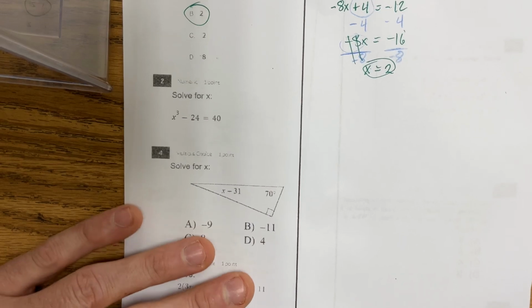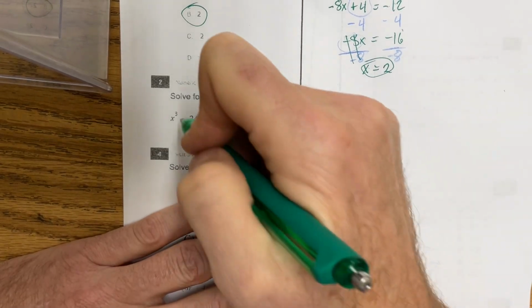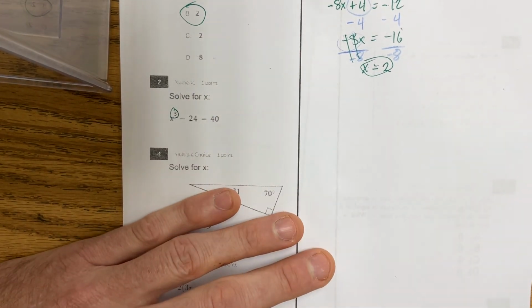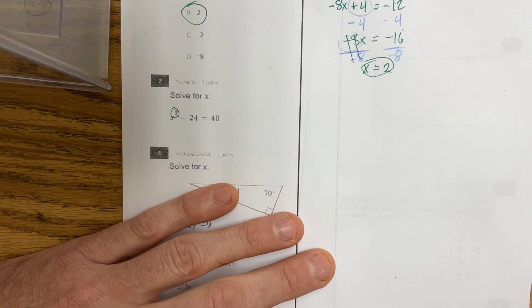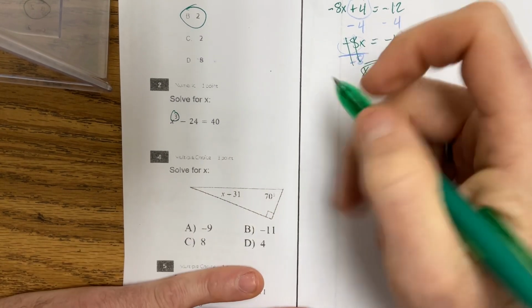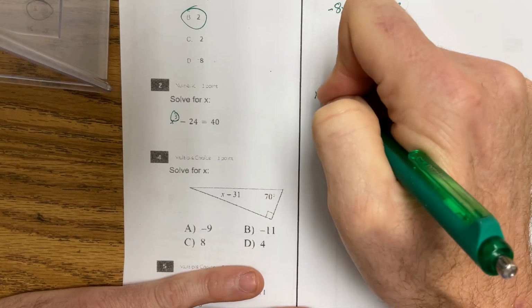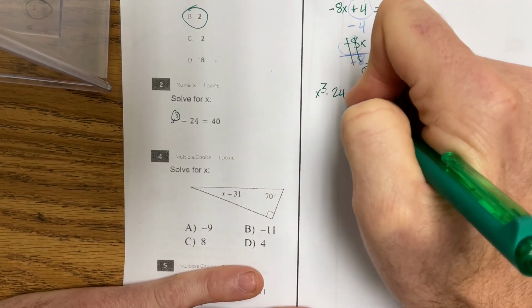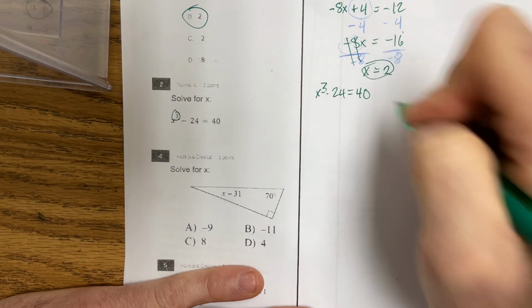Number 2, we're solving for x. Now, notice that we have a cube situation. A cube is a number times a number times a number. So with this one, we're going to, again, copy it down. X cubed minus 24 equals 40.